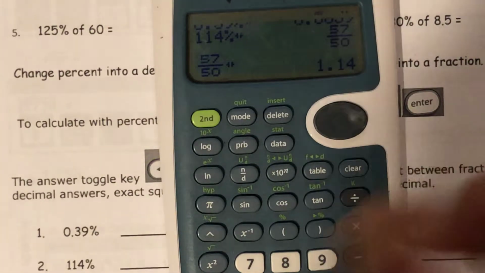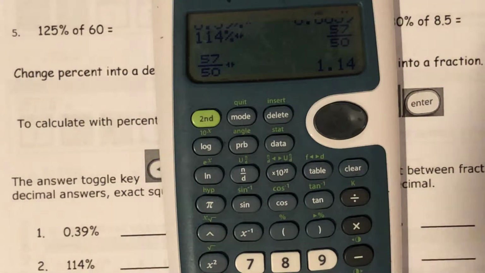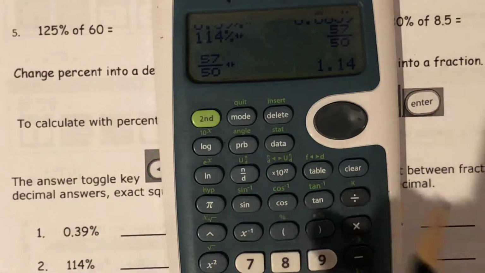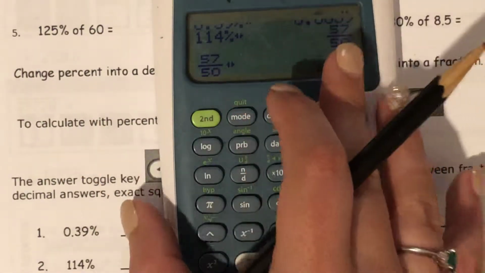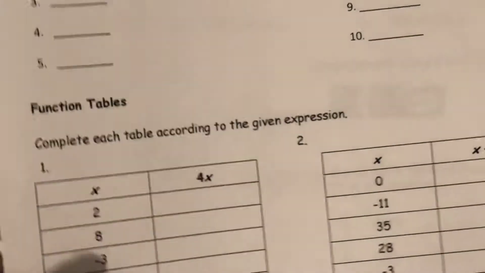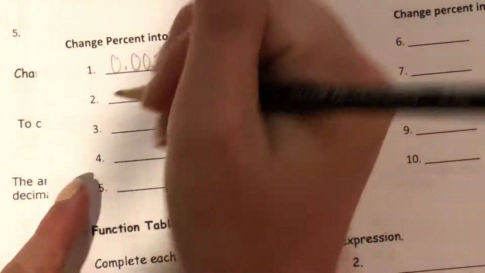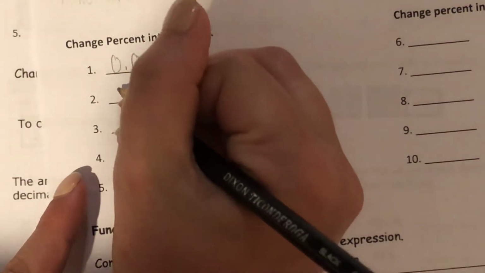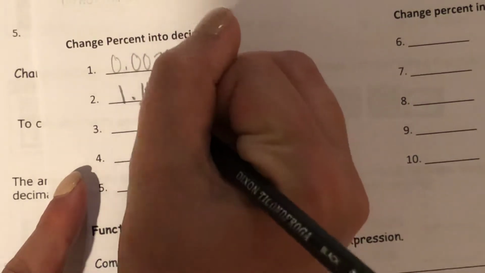And so when I press it again, it does, and it goes to 1.14. So now it says a decimal. Remember, it says percent into a decimal. Don't write a fraction where it says write it as a decimal. And so that was 1.14. So on my answer sheet, 1.14.